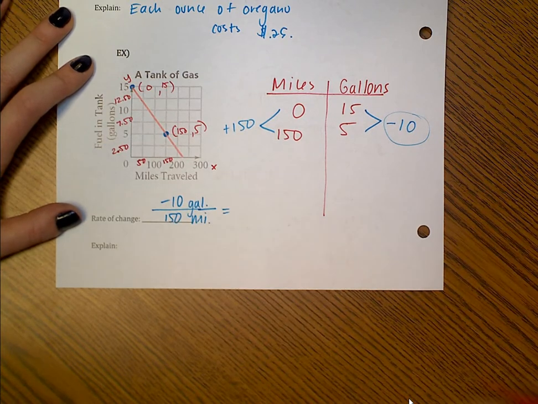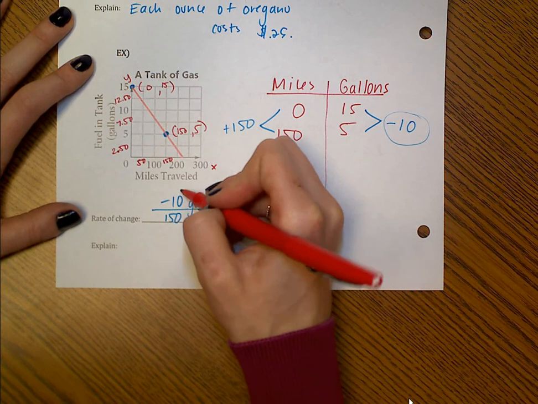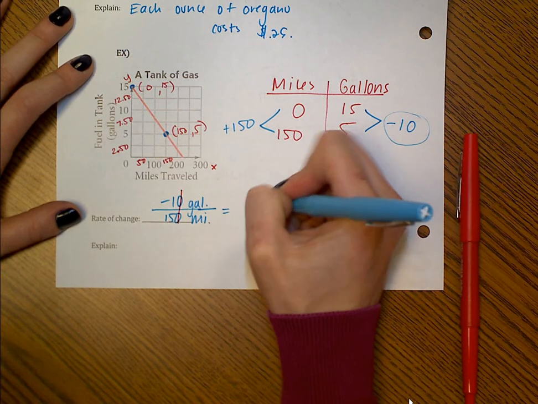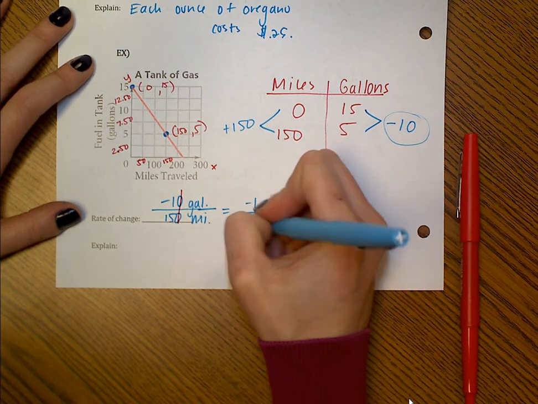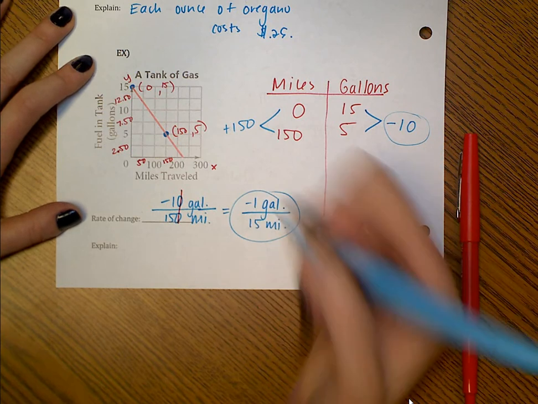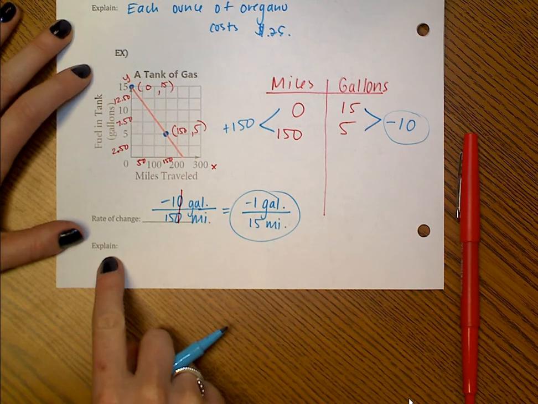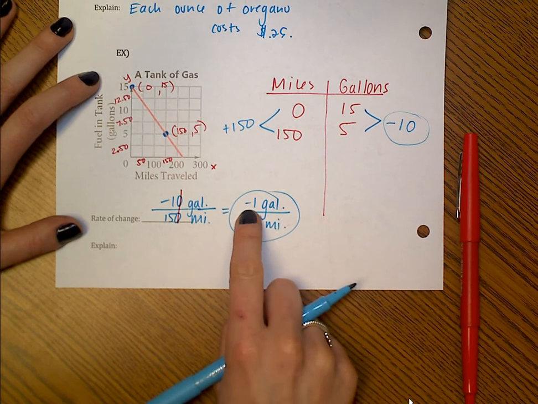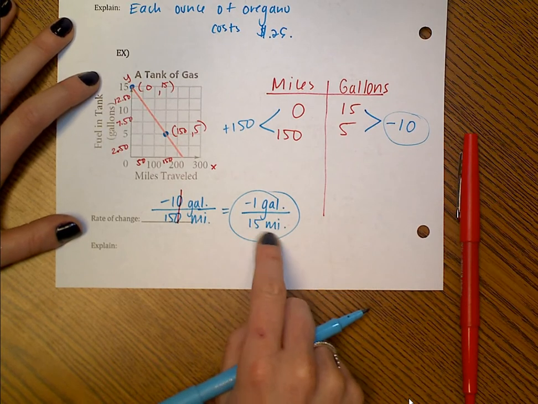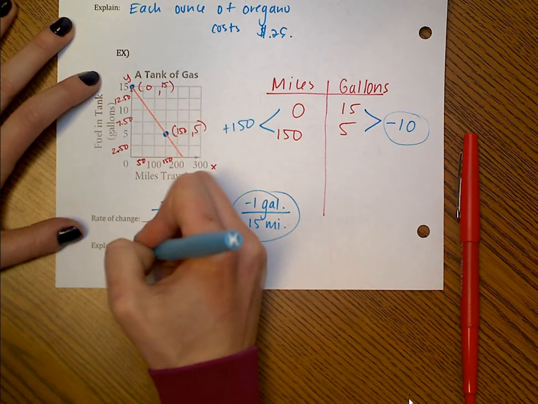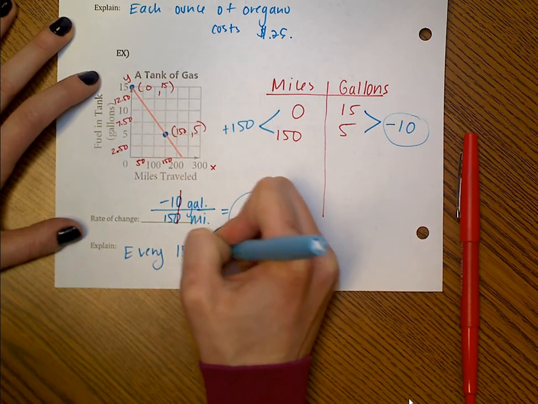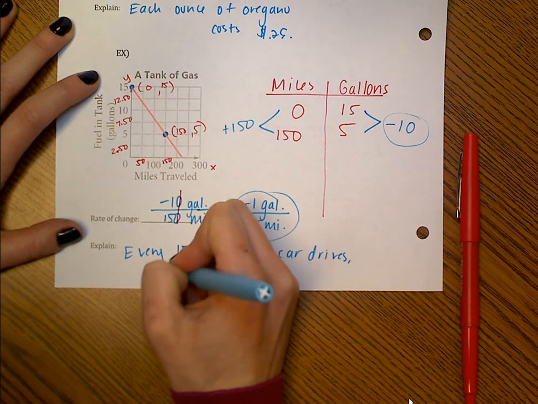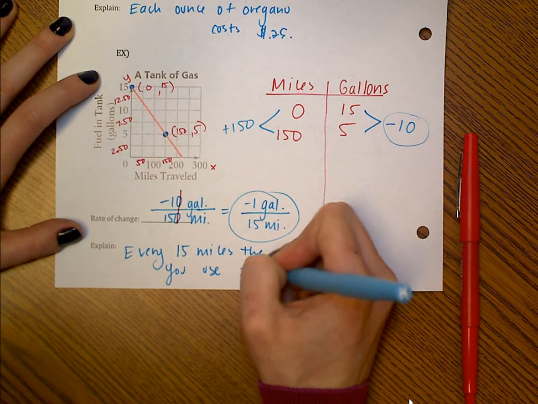And let's reduce that. Simple way to reduce, if both numbers have a 0 at the end, just knock the zeros off. So negative 1 gallon over 15 miles is my rate of change. And when I explain that, I would say, okay, well, the gallons are going down because it's negative. So every 15 miles the car drives, you're going to use 1 gallon of gas.